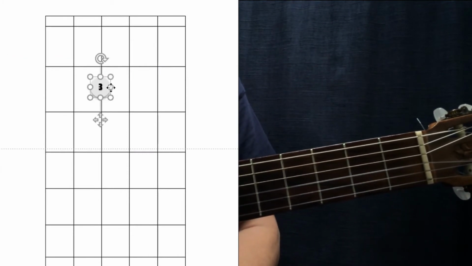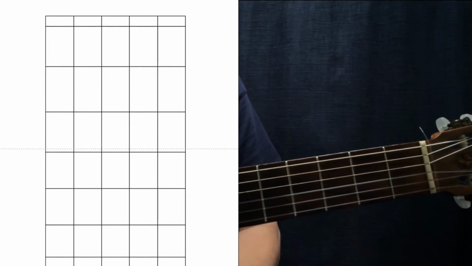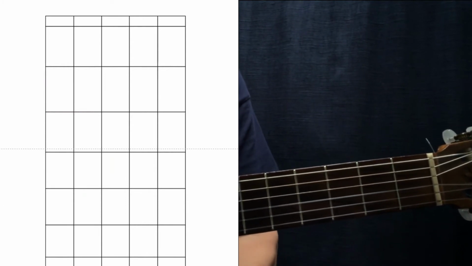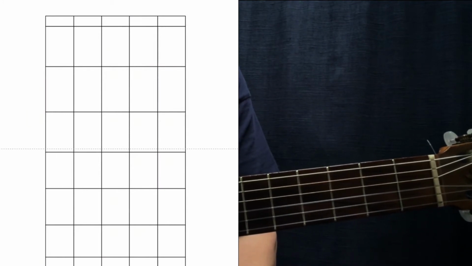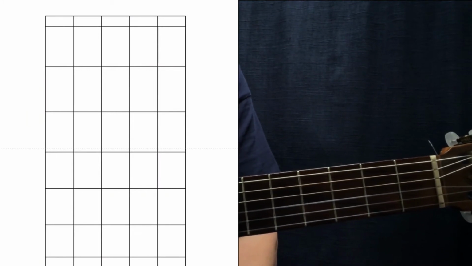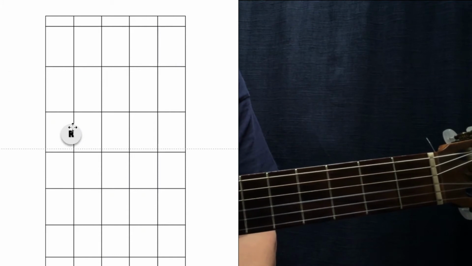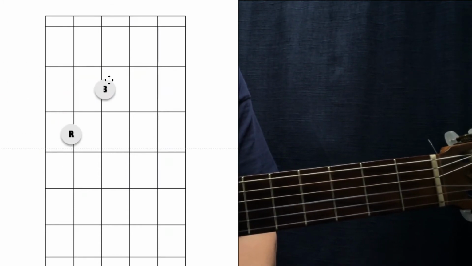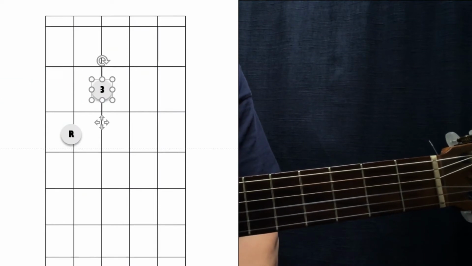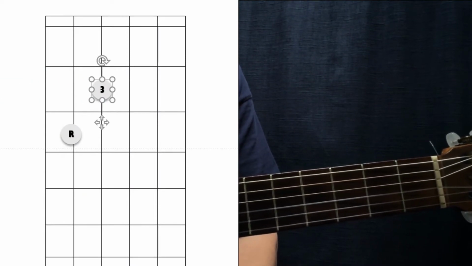Now I want to get to the minor chords. Okay, so I'll start from the beginning and I'll show you the C. So where's my root? Here's a root. I want major 3rd. Back here, I'll have another root, please.